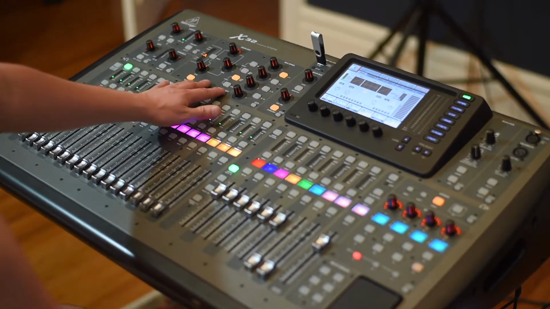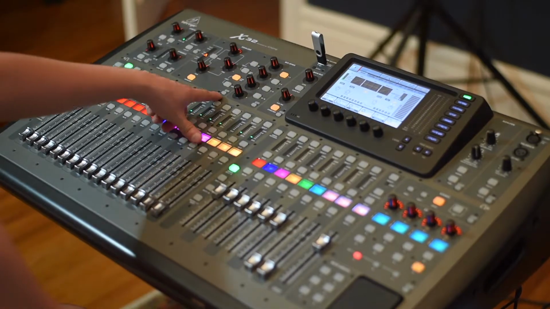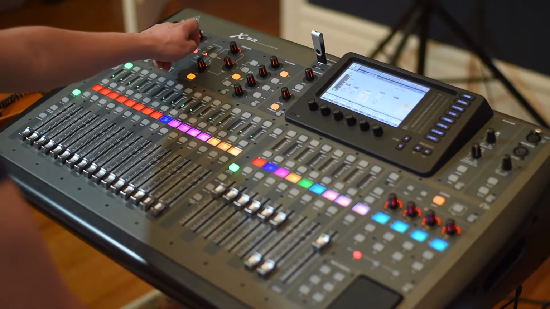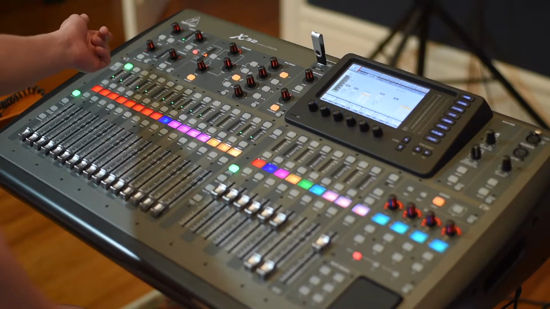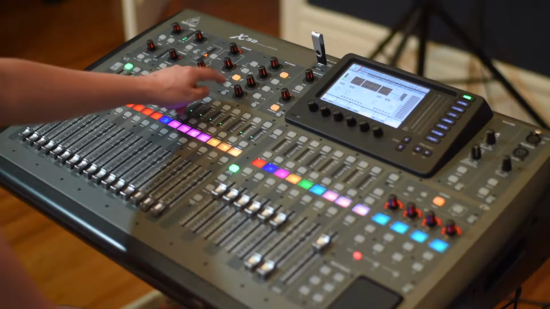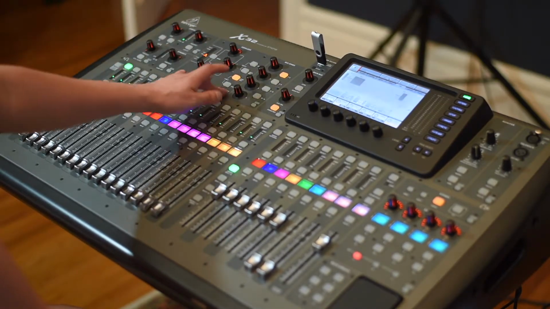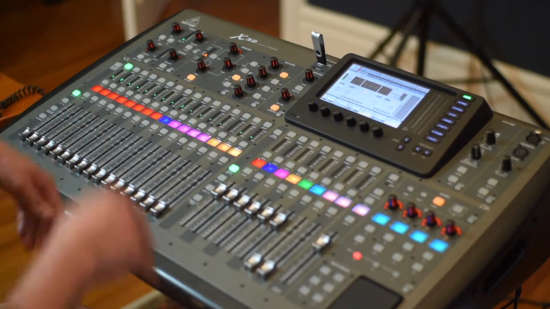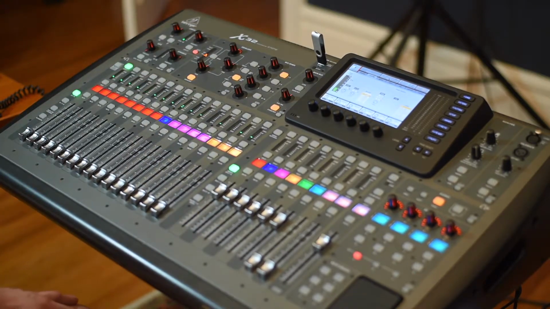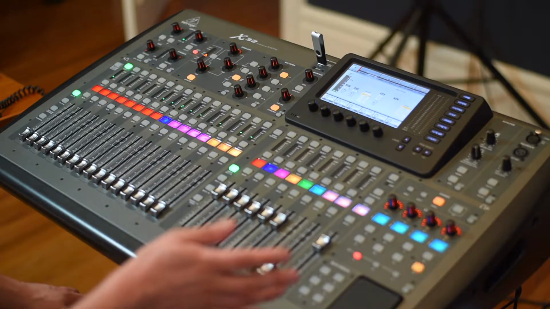But at the same time, each section has a view button. So if you want to just view the preamp section, you can push the view button. You can just watch the equalizer section, you push there. This mixer is really handy, you can see everything in several parts.